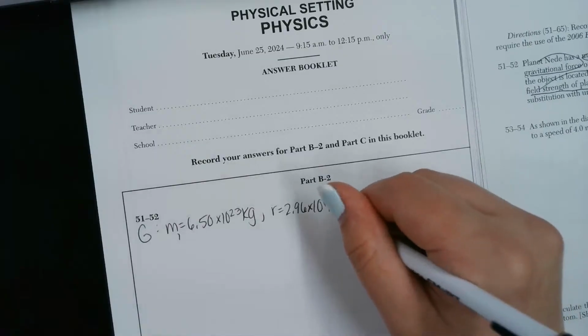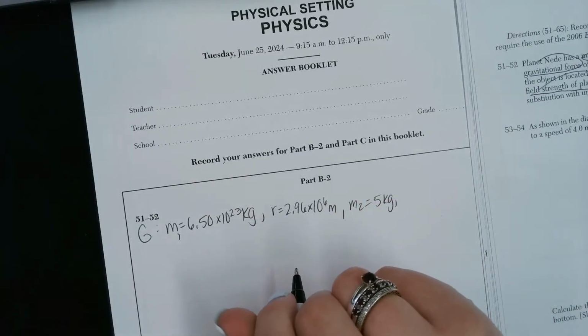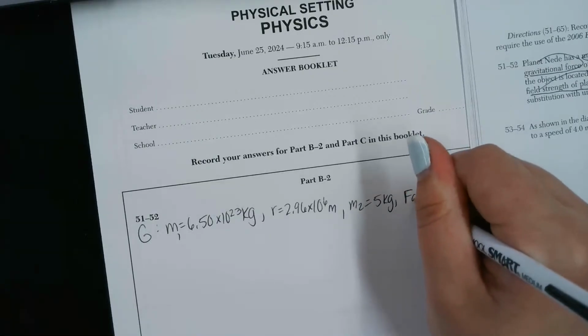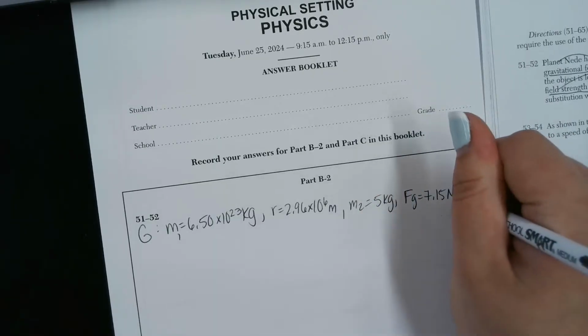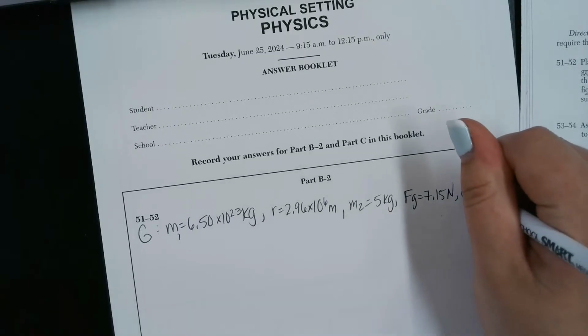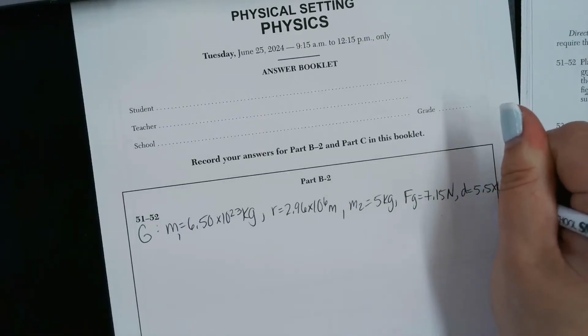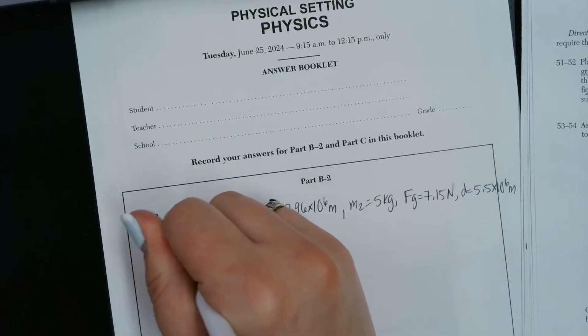So I'm going to leave this. Mass 1, mass 2 is 5 kilograms, and Fg is 7.15 newtons. And I guess its distance, its position, is 5.5 times 10 to the 6 meters. They want to know what's the gravitational field strength. They want to know g.